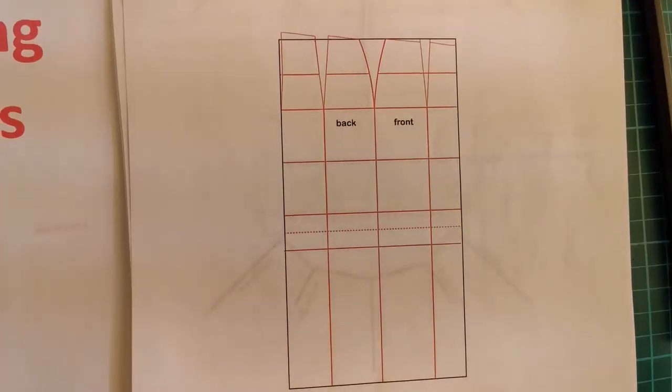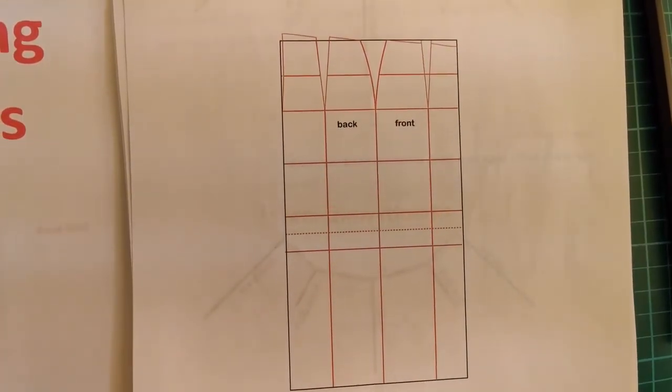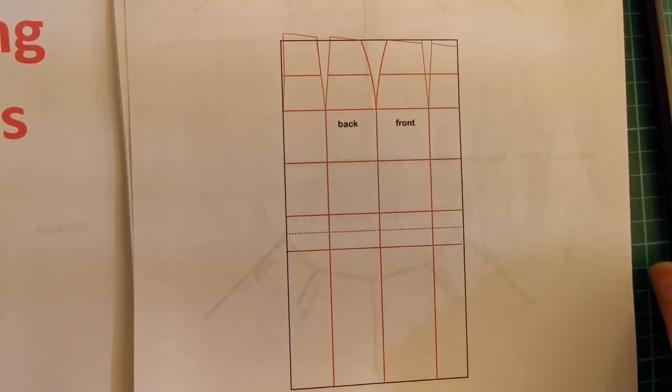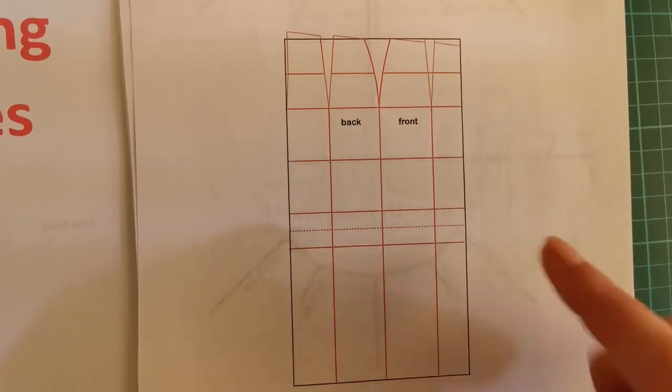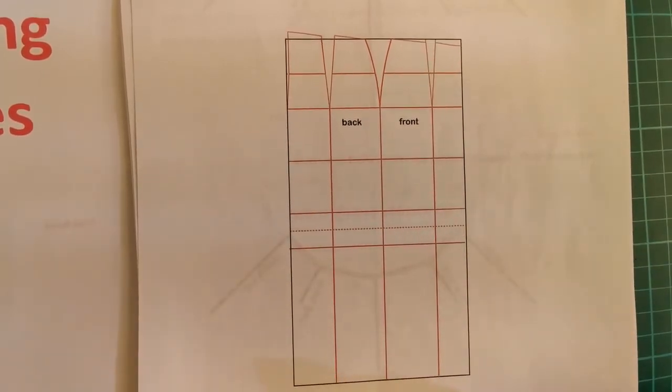Okay guys, by that we are done drafting our main block, the skirt main block. As you can see, this is the final result. I hope it was easy for you.